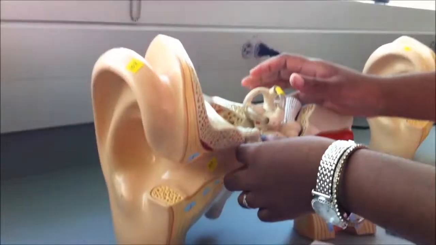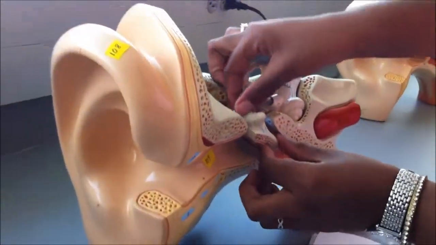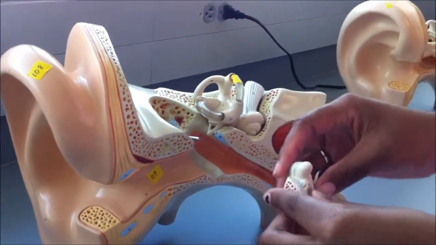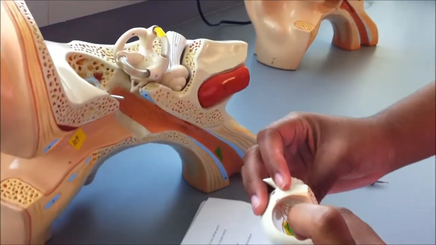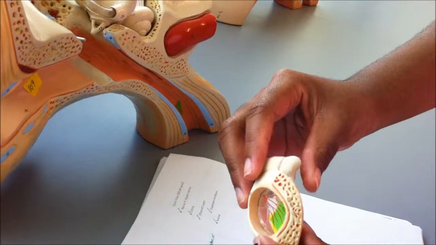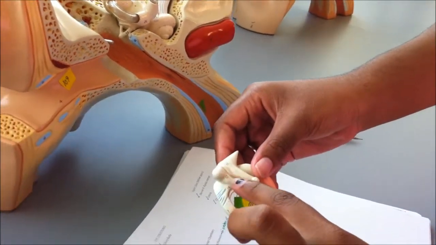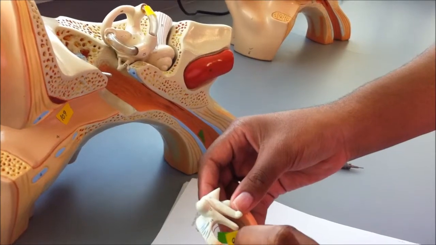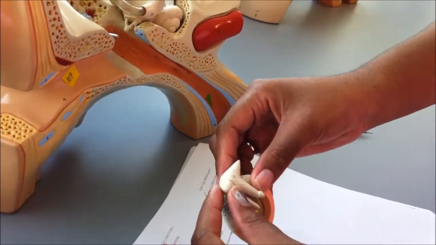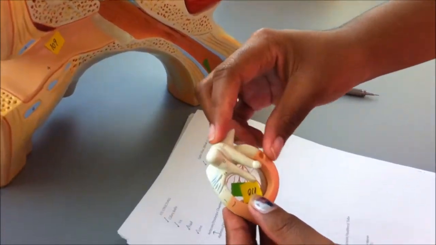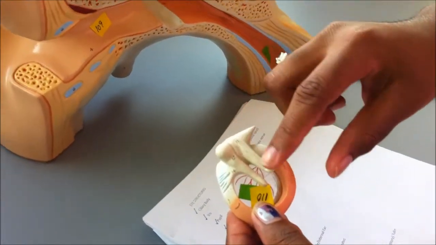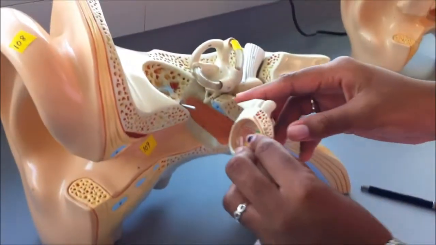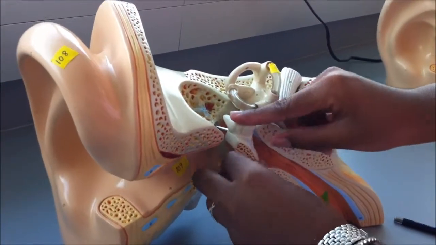Then you have your tympanic membrane. If this little thing pulls out, it has your malleus and your incus, but this membrane in the middle is your tympanic membrane. Your malleus is this area here, and you can remember it's the one that hits the tympanic membrane, and it has a little ball on the top. The incus is this shape right here. It has a pointier area, and that just slides back in there.